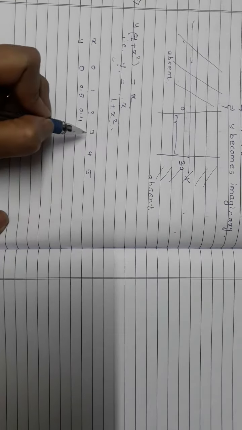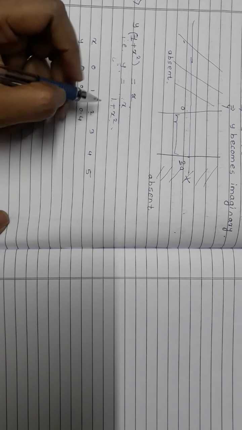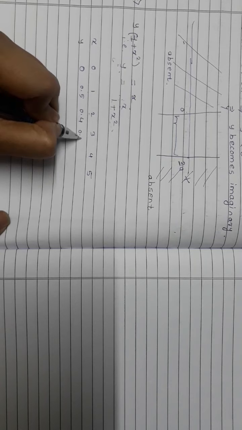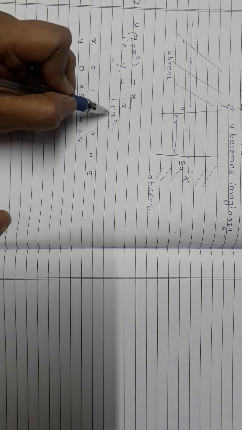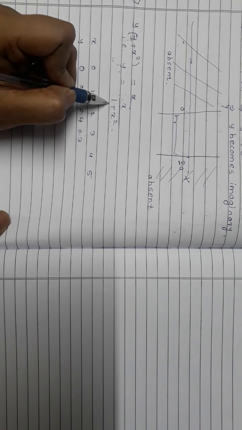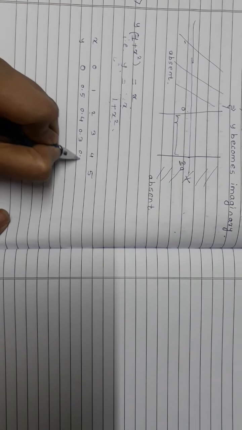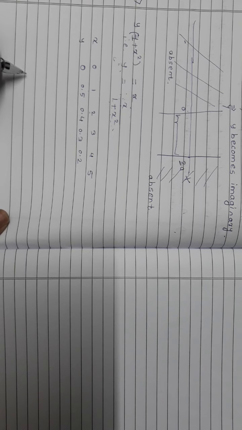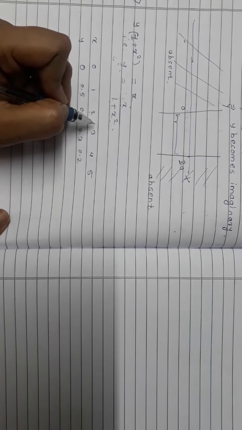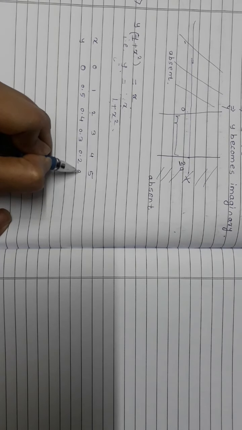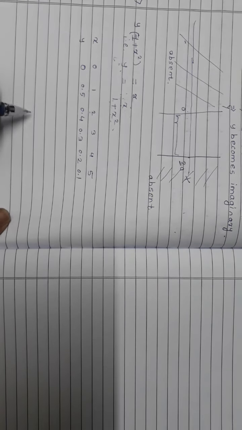When you substitute 3, this is 3 upon 1 plus 3 square is 9, so 3 upon 10, that is 0.3. When you substitute 4, this is 4 upon 1 plus 4 square is 16, that is 17, so 4 upon 17, nearly 0.2. When you consider 5 upon 26, which is nearly equal to 0.1 or something.